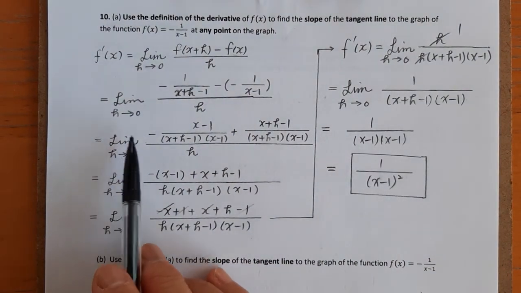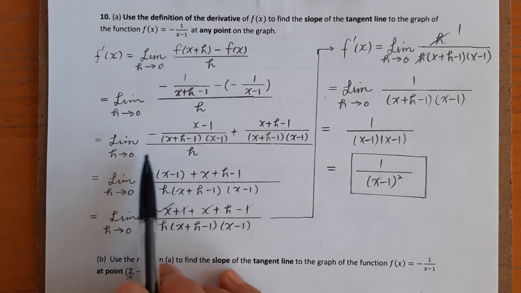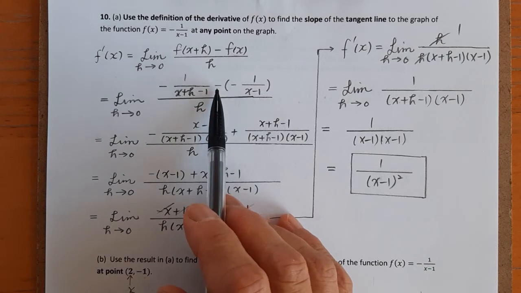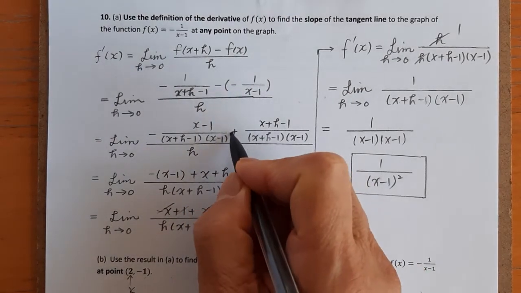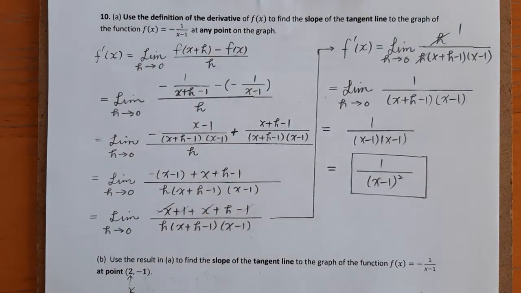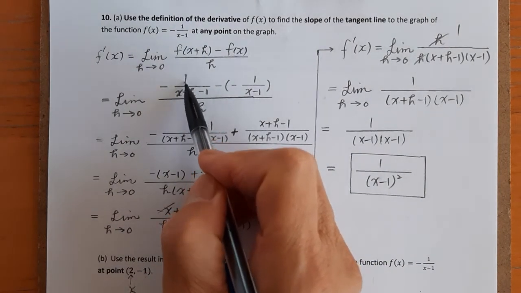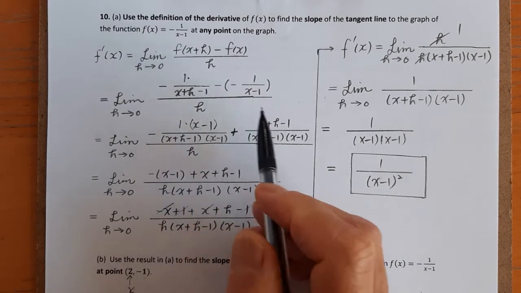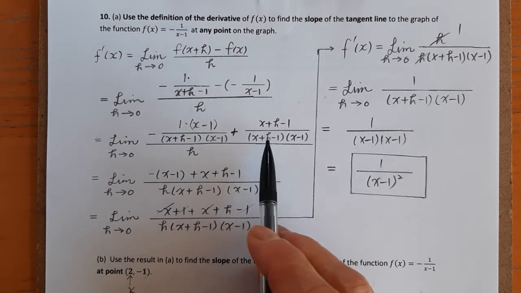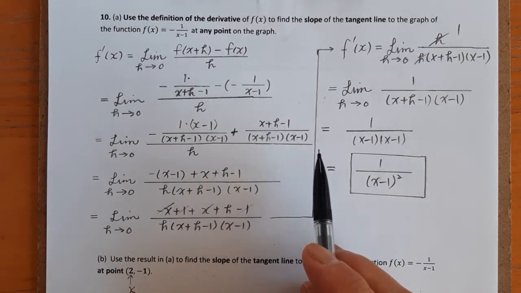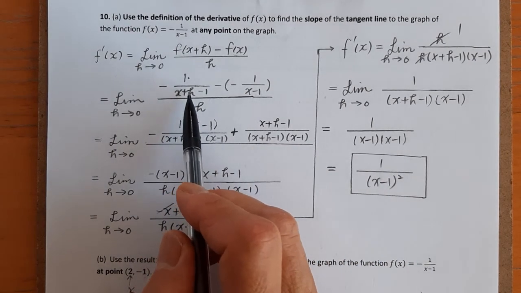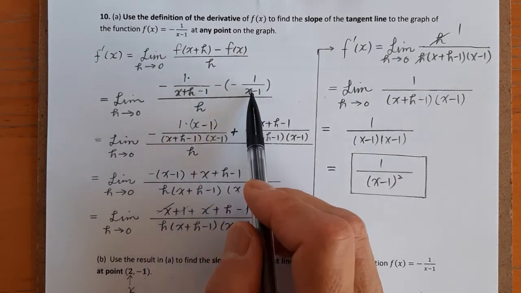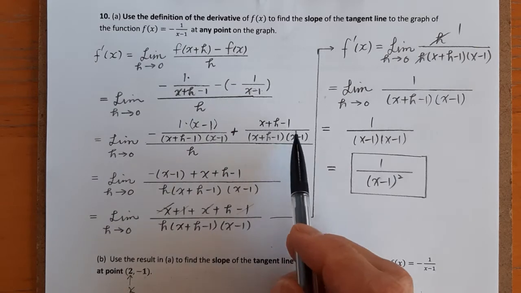Then equals the limit as h approaches 0, denominator still h. Then in the numerator, negative times negative becomes plus here. Then this 1 times both sides, you have to add the two together. You need to find the LCD, the least common denominator. This denominator is x plus h minus 1, and this denominator is x minus 1. The two multiplied together is the least common denominator.